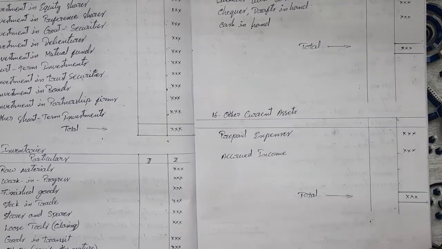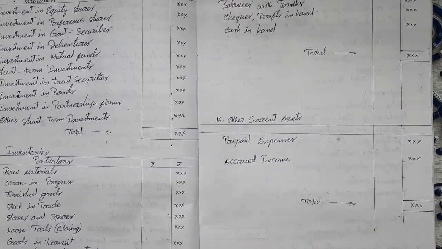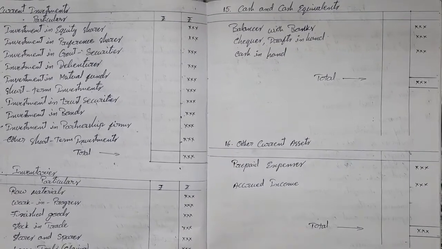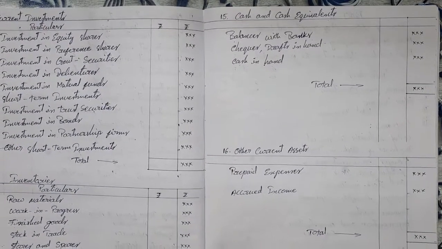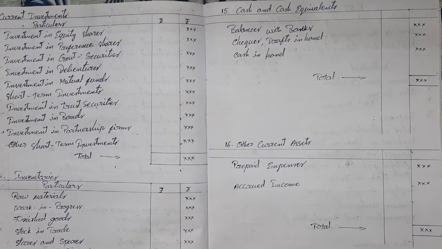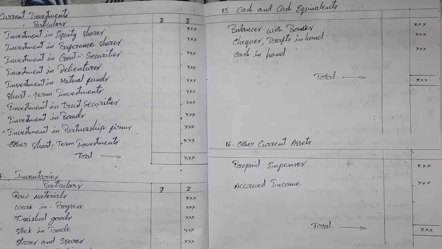These are the overall balance sheet heads that should be prepared. And in the next video we will meet with the profit and loss statement.